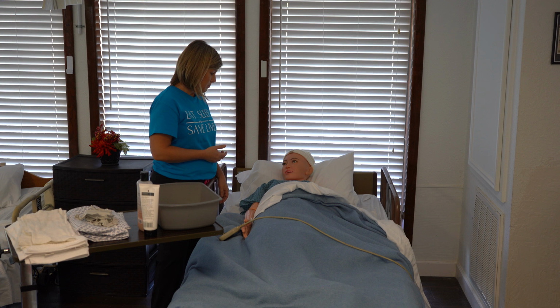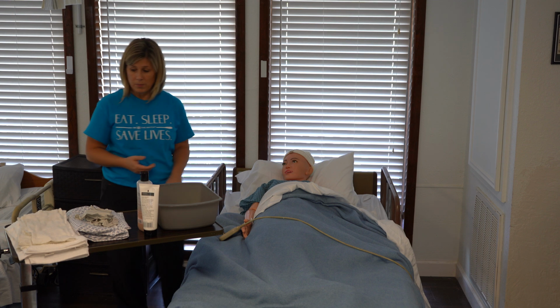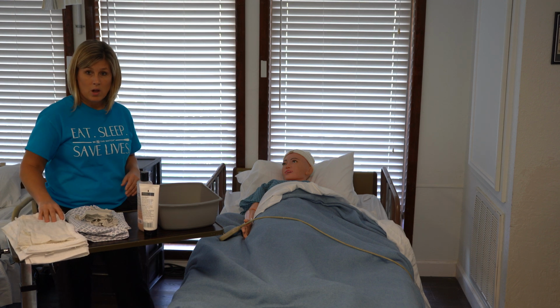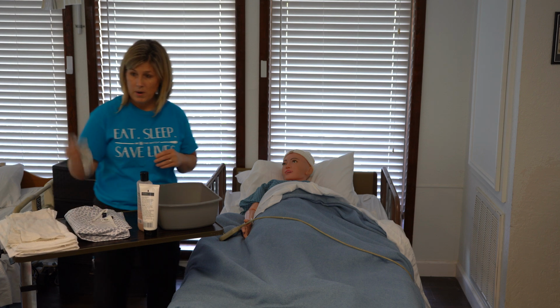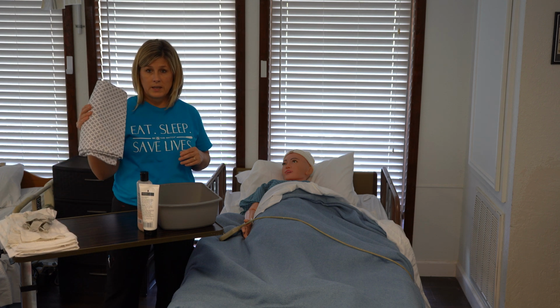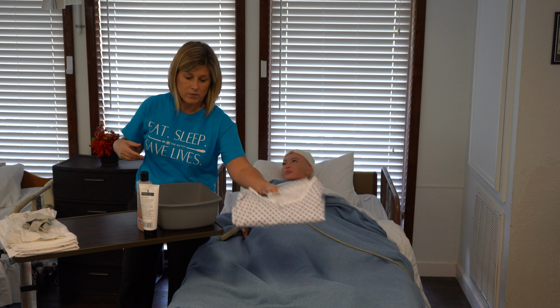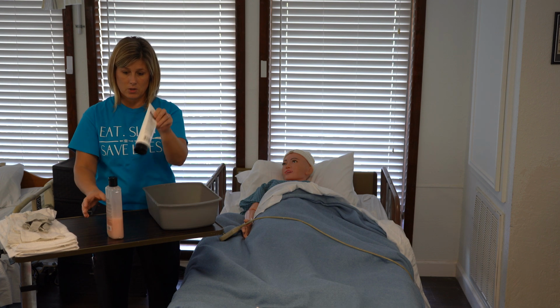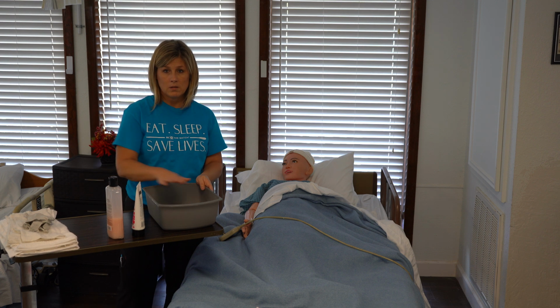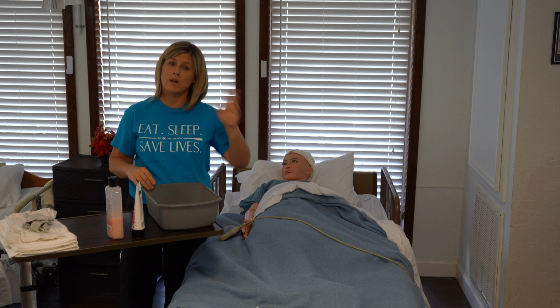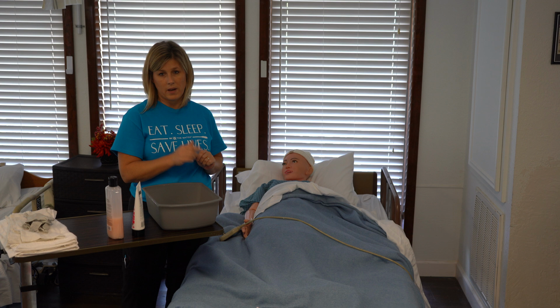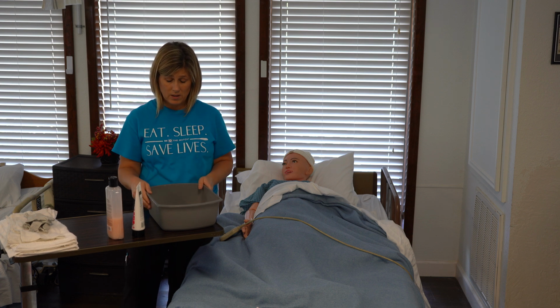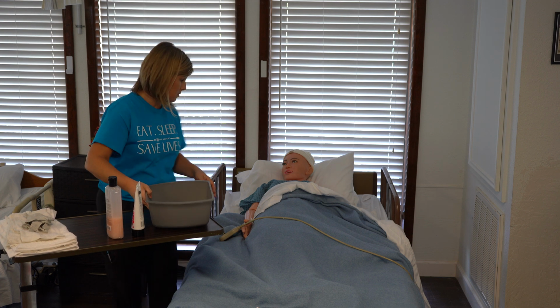So the supplies that I've already pulled: I've got about 4 washcloths, 2 towels, a pair of gloves, and a clean gown, which I'm going to put at the foot of her bed so that it doesn't get wet. I've got soap, hand lotion. I've already got my water, I've checked the temperature, and of course I've already knocked, introduced myself, provided privacy, and washed my hands, all the usual things that we do for everything. The temperature felt good to me.